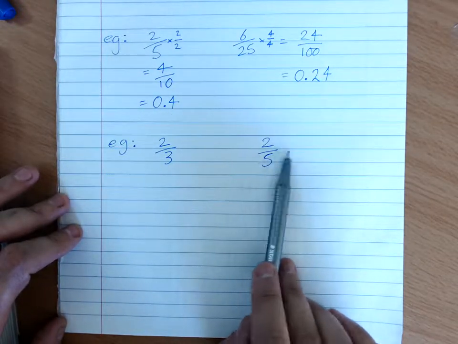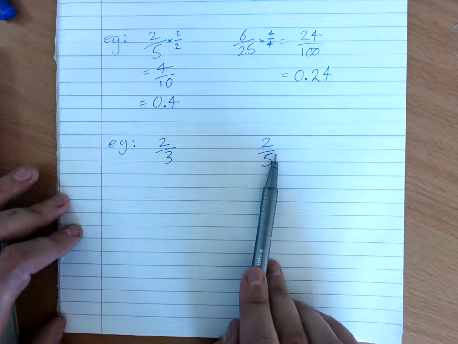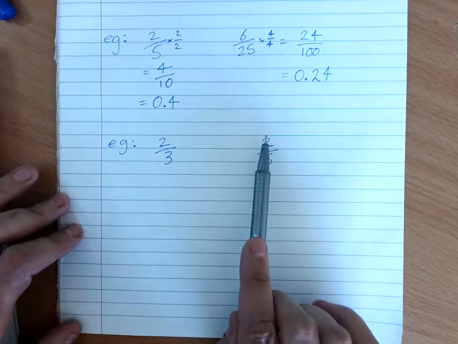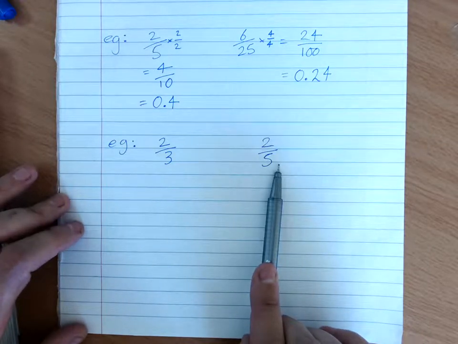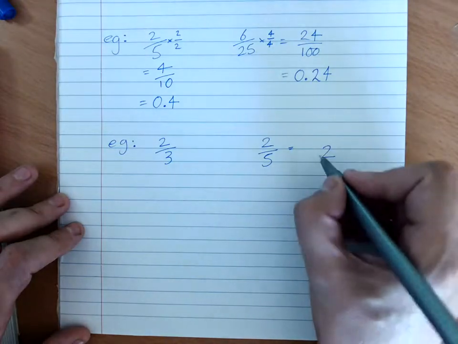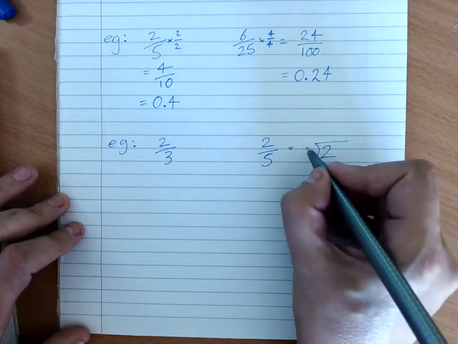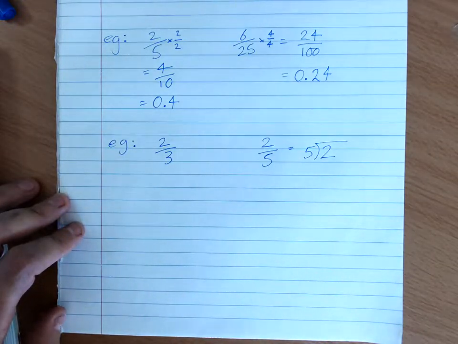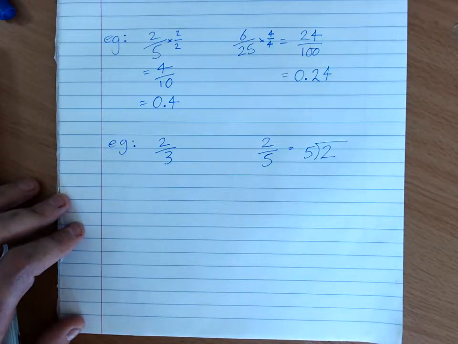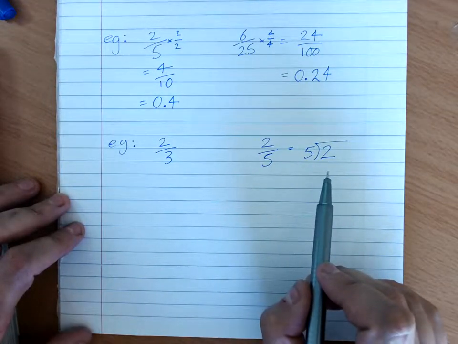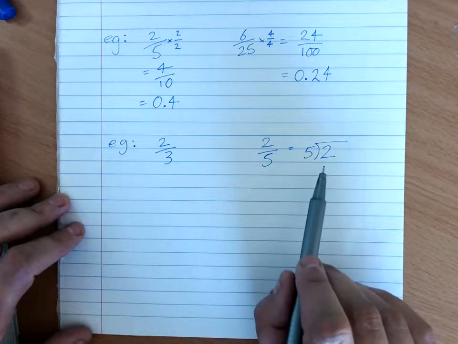What does the line in a fraction actually mean? Divide. This means 2 divided by 5. Every fraction can always be converted to a decimal by dividing it out with the algorithm. And in a B grade question, I might ask you to do this.